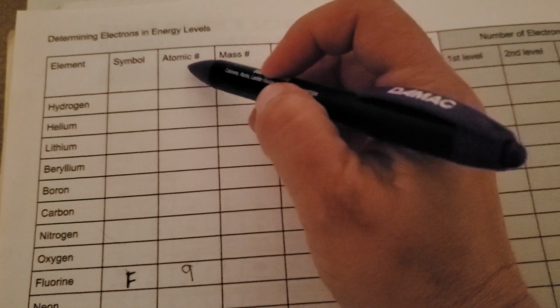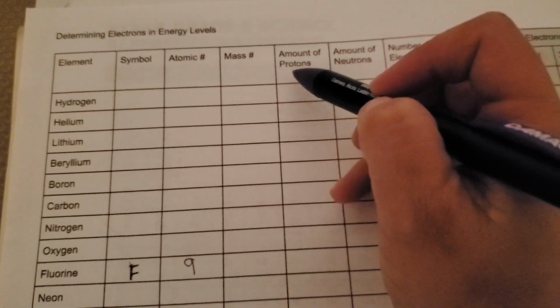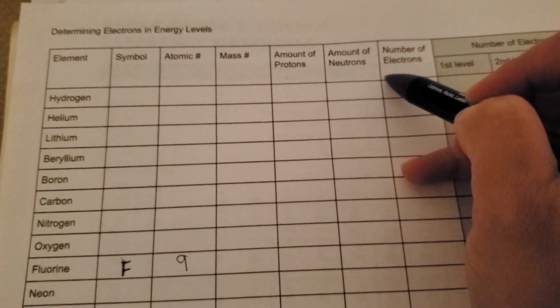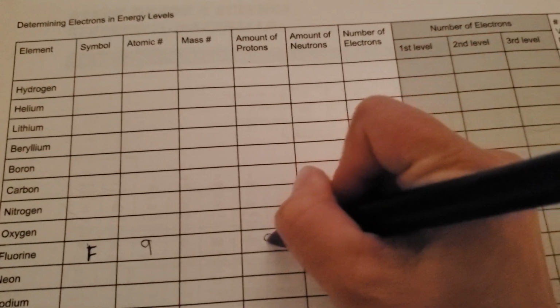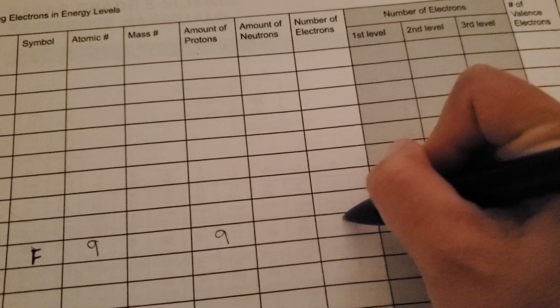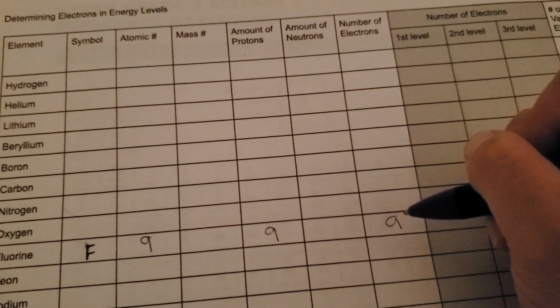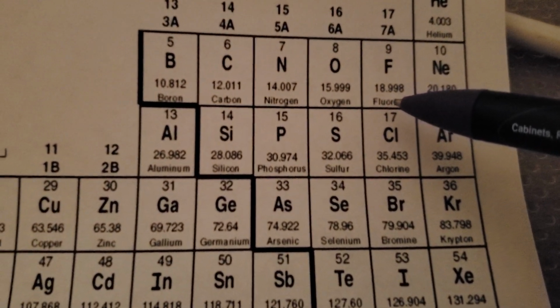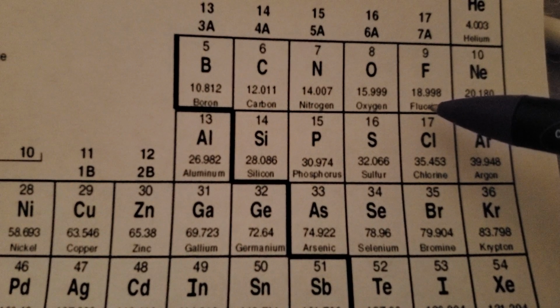Okay, and remember, if we know the atomic number, we also know the protons and we know the electrons. So we can go ahead and fill that in as well. Okay, the mass for fluorine was, let's look, 18.998. So we are going to round that to the nearest whole number.